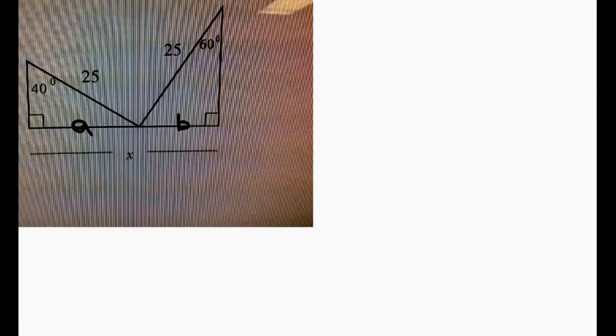Basically just do the same thing and then determine which formula to use for each. So this first one, we got 40 degrees, we have A as our opposite, and 25 is our hypotenuse. So opposite and hypotenuse would be sine.